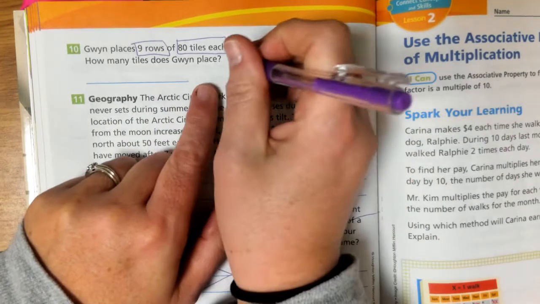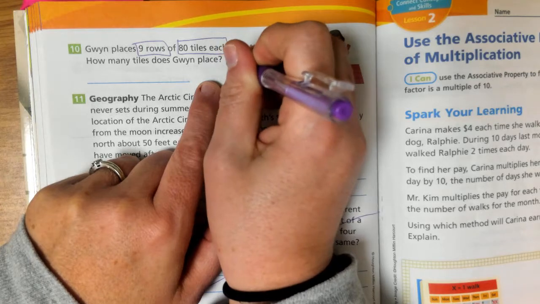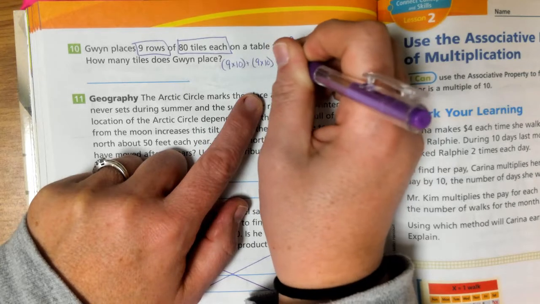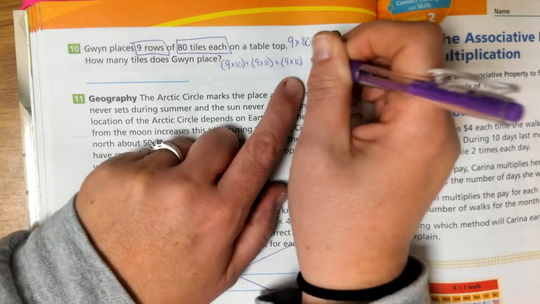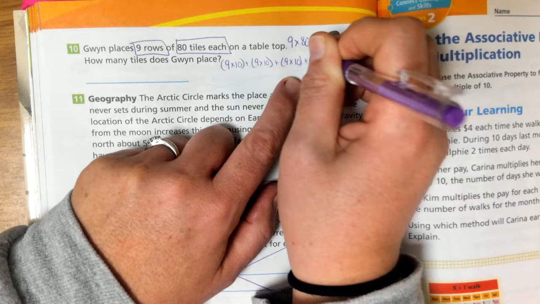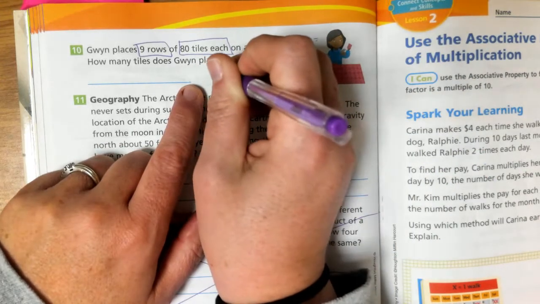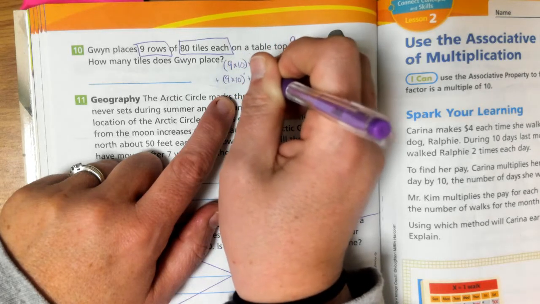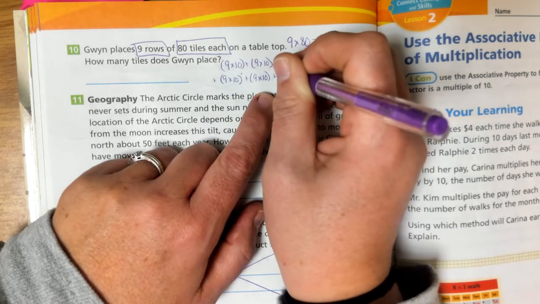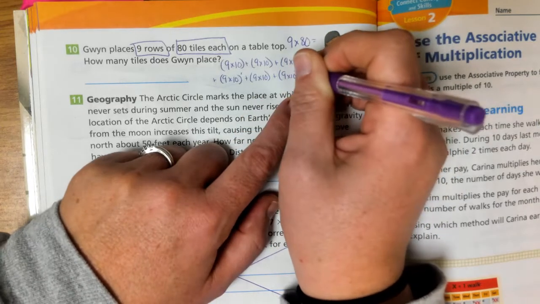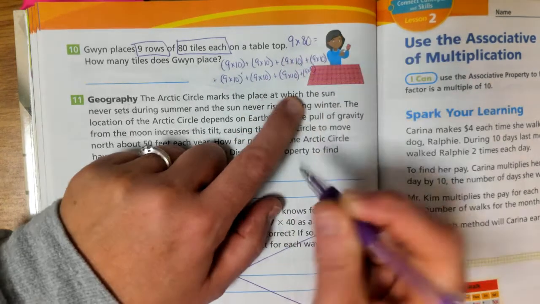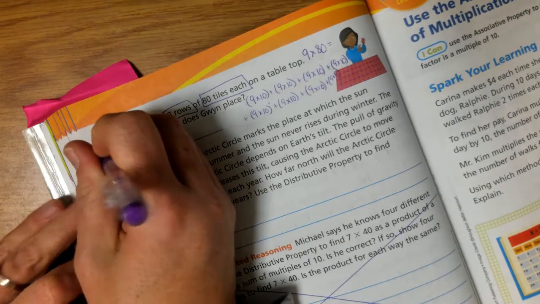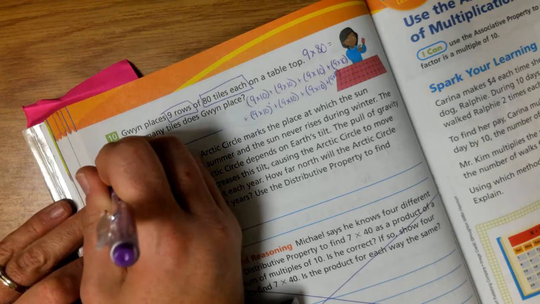Okay? So 9 times 10 plus 9 times 10 plus 9 times 10 plus 9 times 10 plus 9 times 10 plus 9 times 10 plus 9 times 10 plus 9 times 10. So 9 times 10 is 90, and we need that 8 times. So 90 8 times.